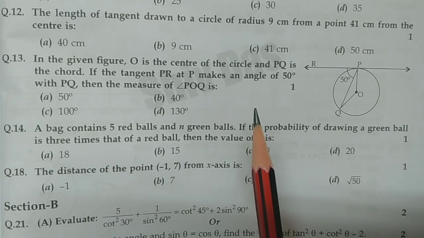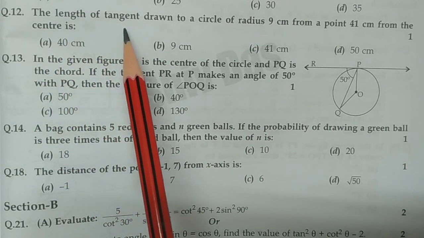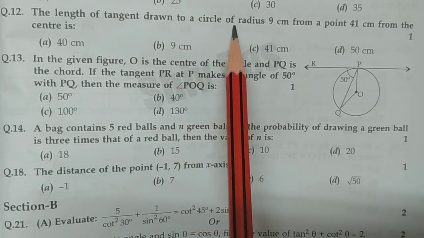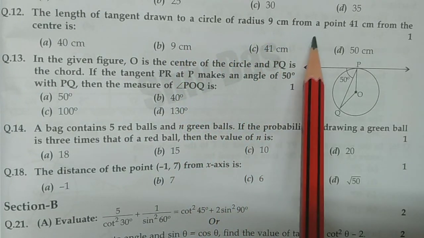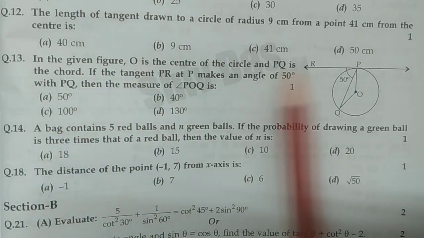Now come to question number 12. In question number 12, they have asked: the length of the tangent drawn to a circle of radius 9 centimeters from a point 41 centimeters from the center is what? You have these four options, and you can find the correct answer from here.